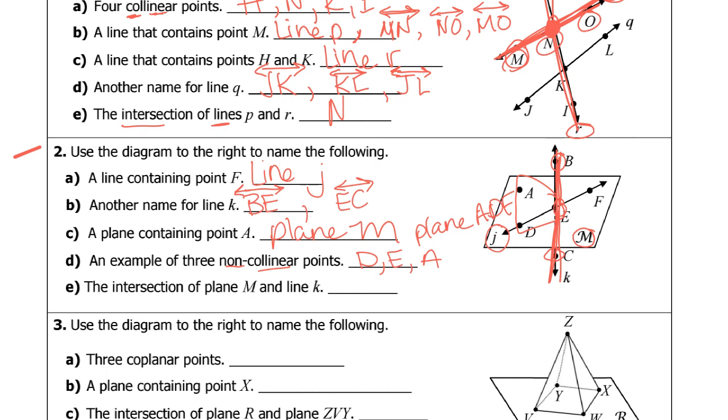So we talked earlier about how 2 lines intersect at a point and 2 planes intersect at a line. But we haven't really talked about the intersection of a plane and a line. So a plane and a line intersect at a point. Okay, so let's look at this. The plane and line K intersect at point E because E is the only point in that line that is also in the plane.